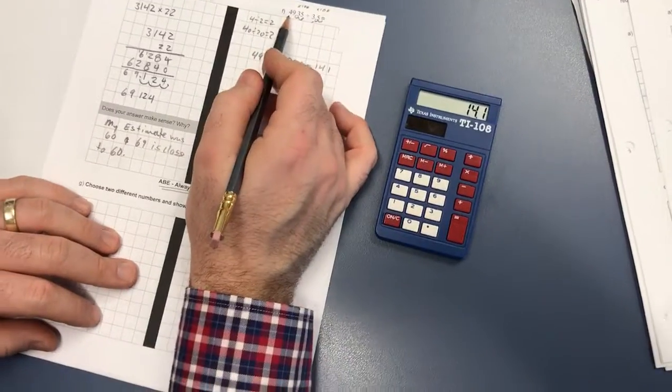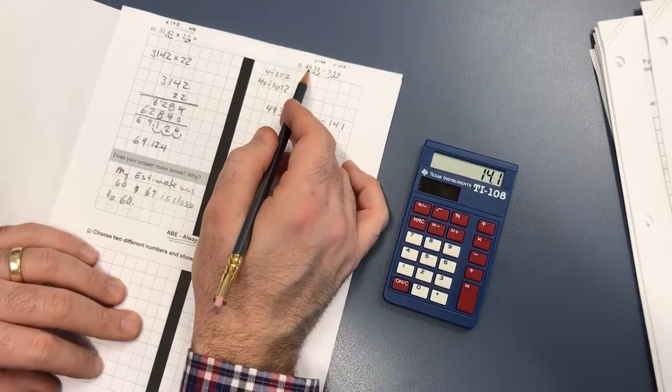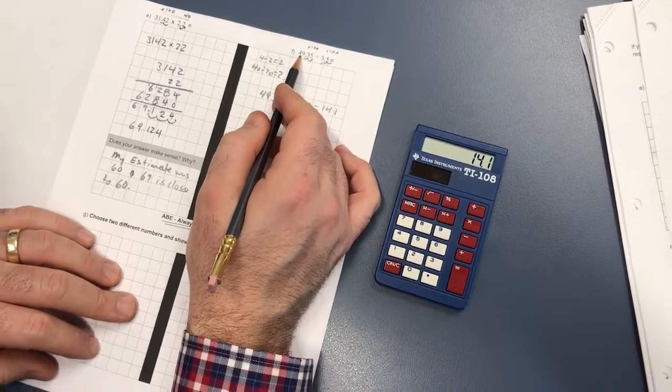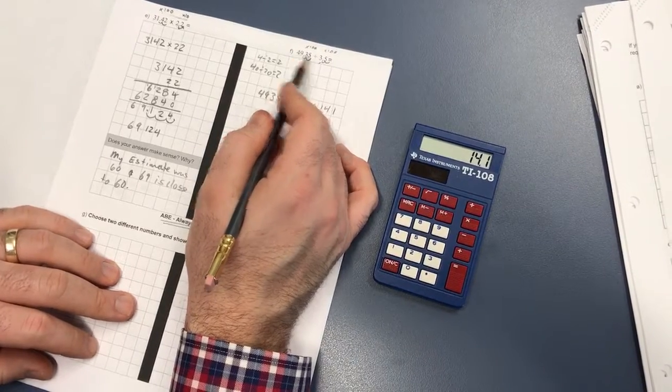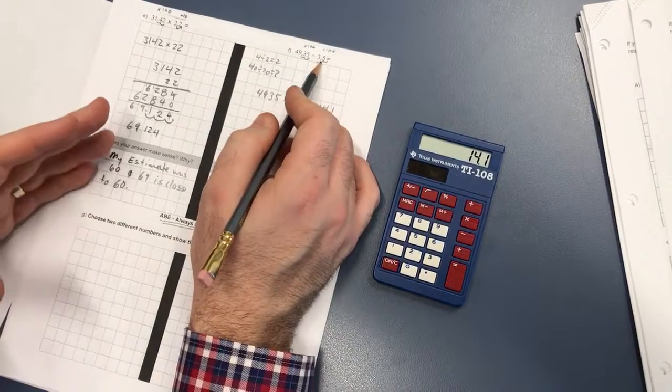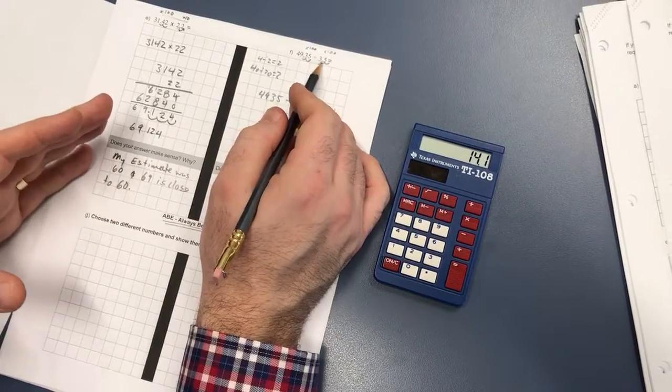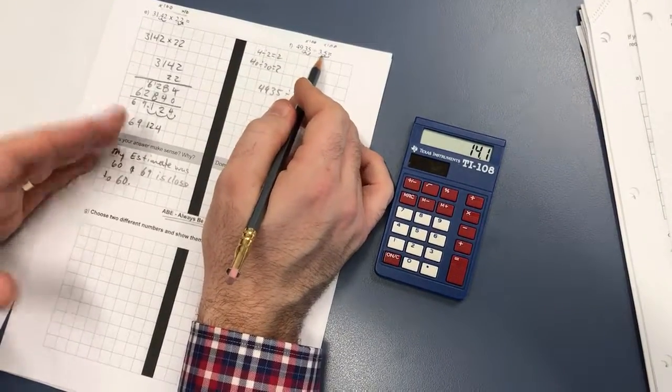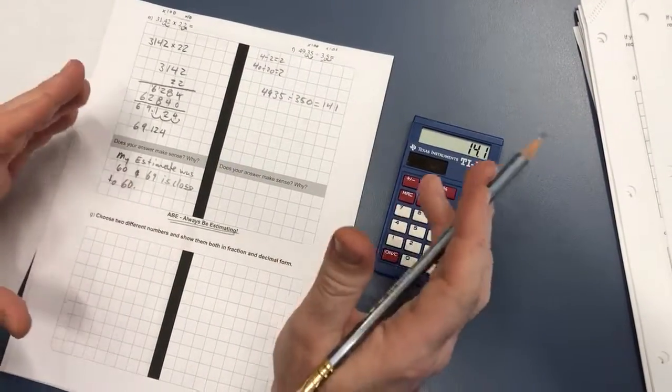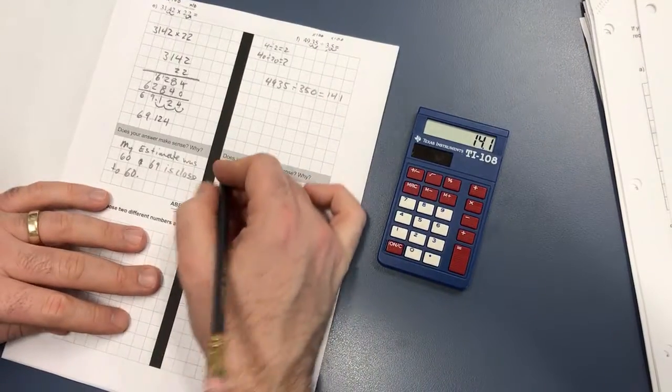And now if I were estimating this, I could say, well, if I took 50 and divided it by 5, rounding up to 5, you know your answer is somewhere around 10. So 14.1 is pretty close to 10, therefore you know your answer makes sense.